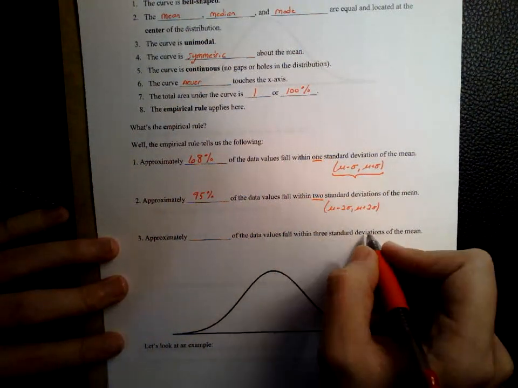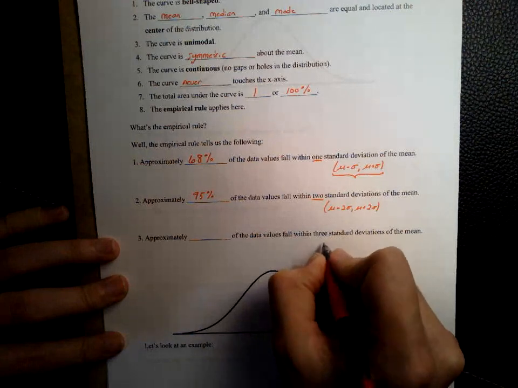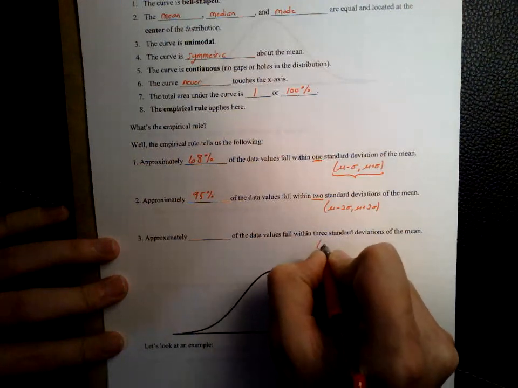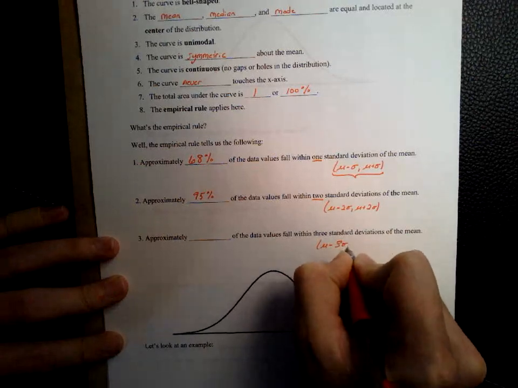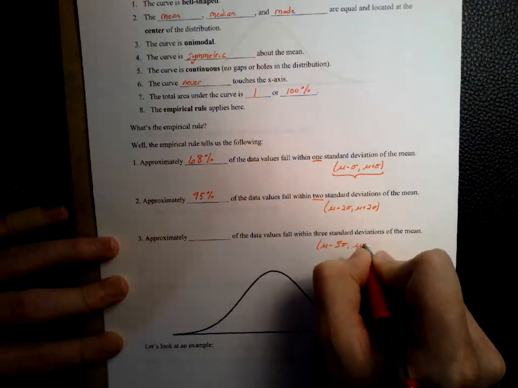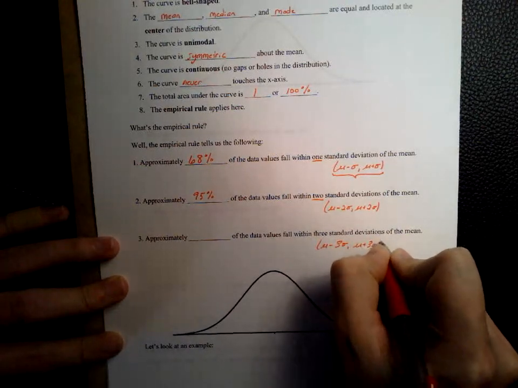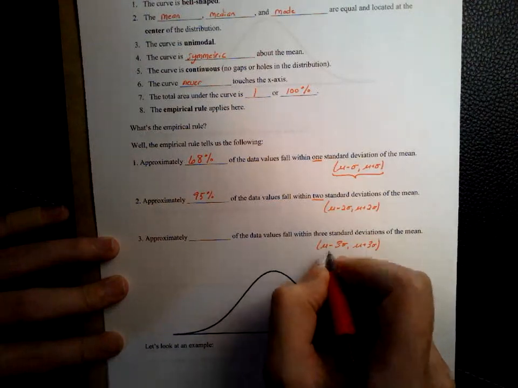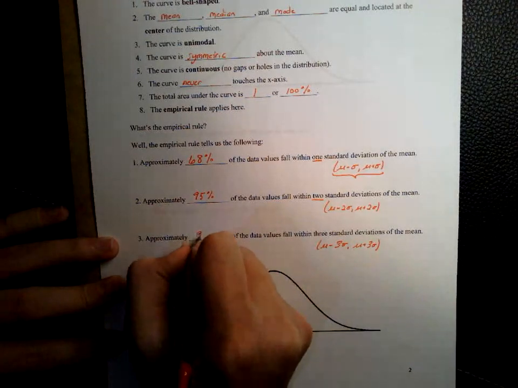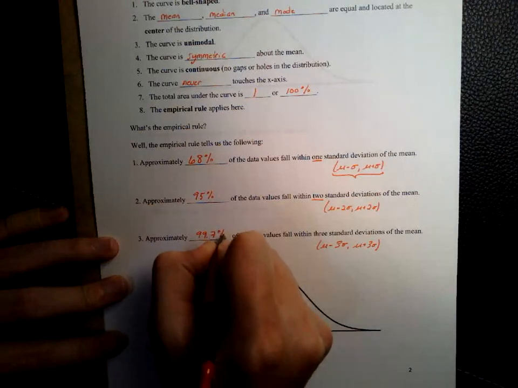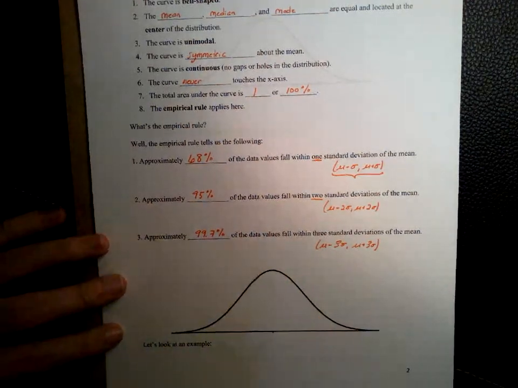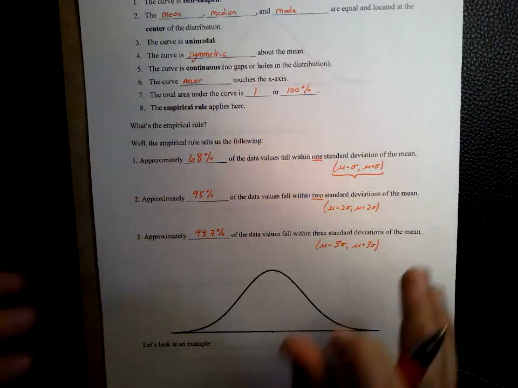And the final one that we're going to talk about is 3 standard deviations from the mean. That would be mu minus 3 sigma to mu plus 3 sigma. And within this interval, 99.7% of the data values fall within that.